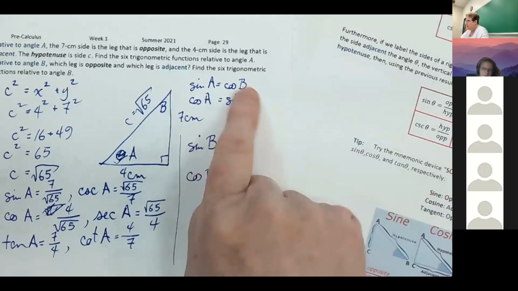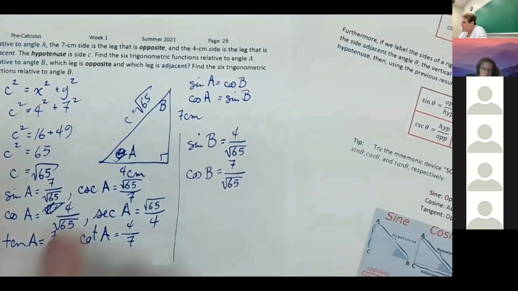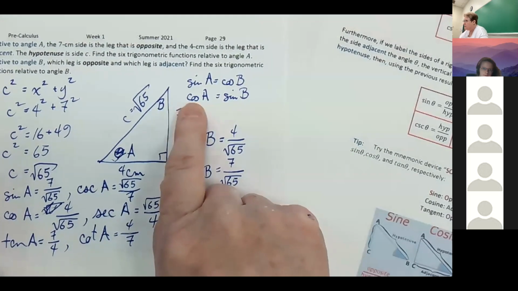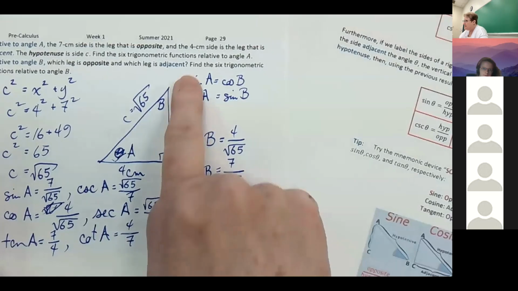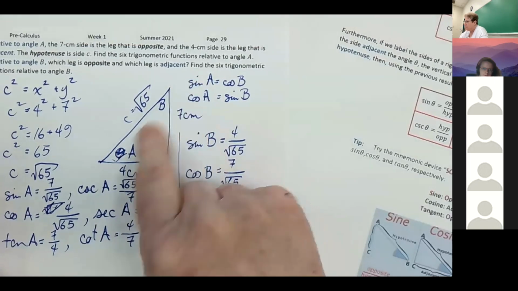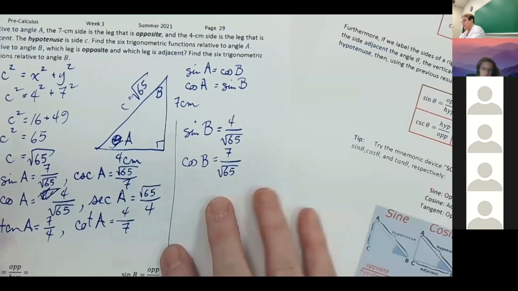So this is the key thing I want you to remember. And that's why cosine has a co, because it's related to the sine. They're called co-functions.